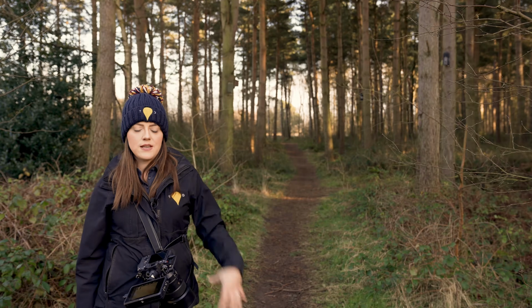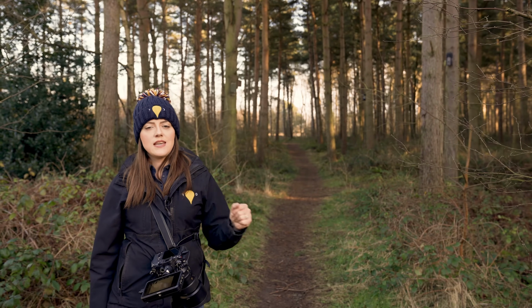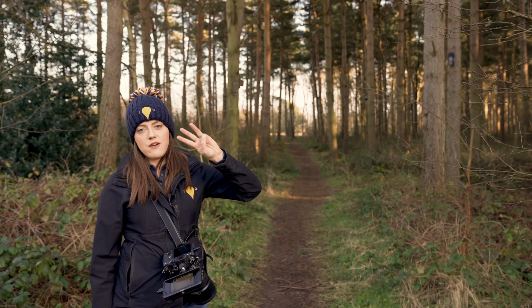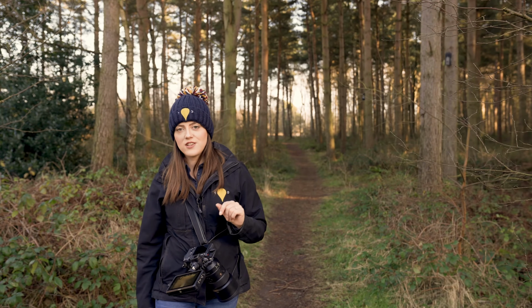I want to illustrate the different things that are involved in making sure that your depth of field is what you want it to be. Okay, so we're going to cover off the three things that affect depth of field, and we're also going to talk quickly first about what depth of field actually is.